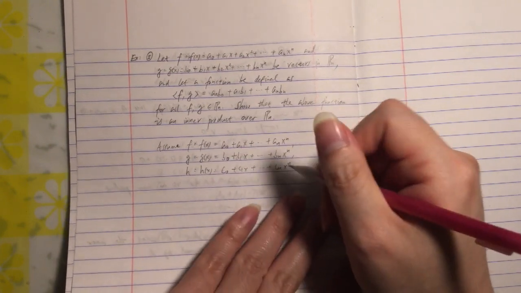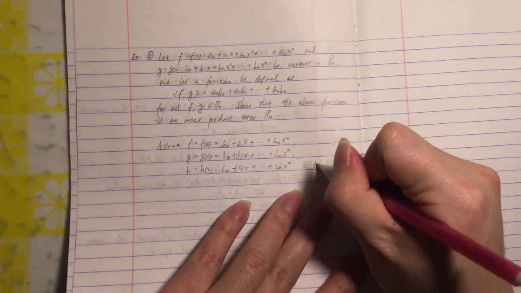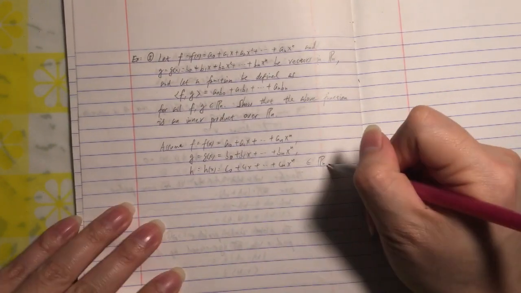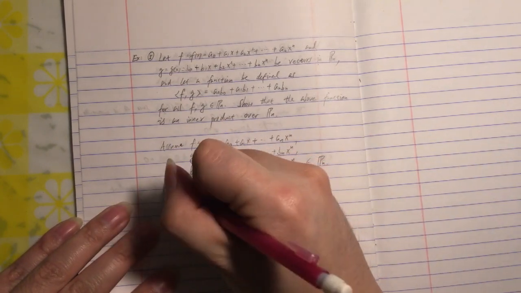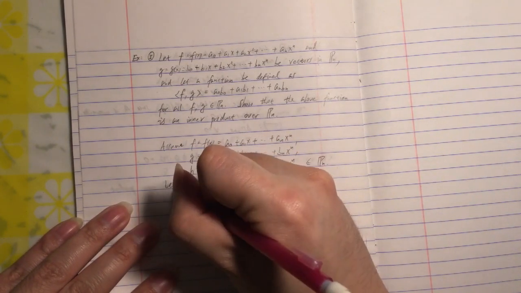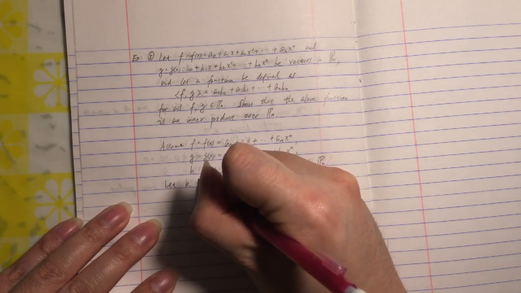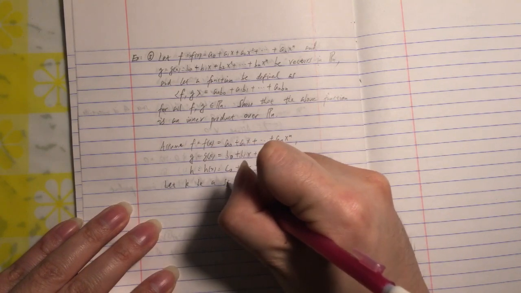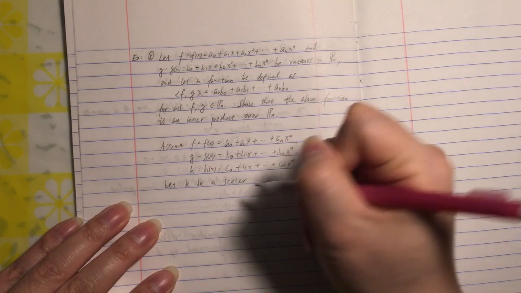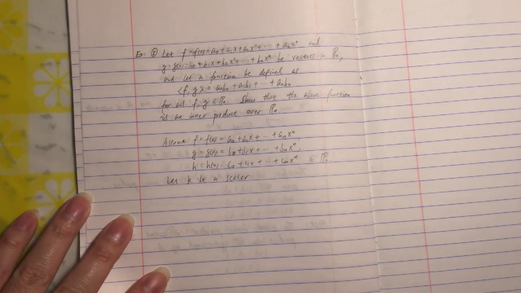Let f, g, h be vectors in Pn, and let k be a scalar. Let's first verify the first axiom.